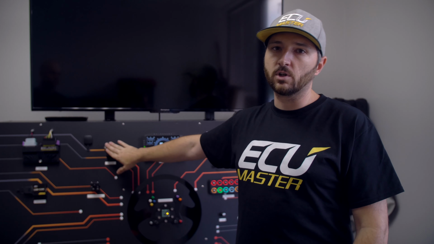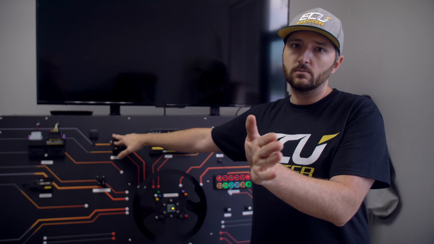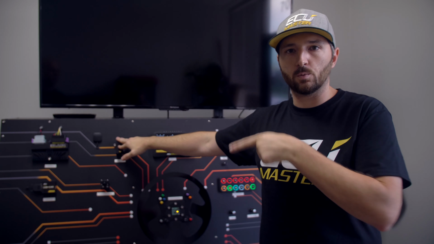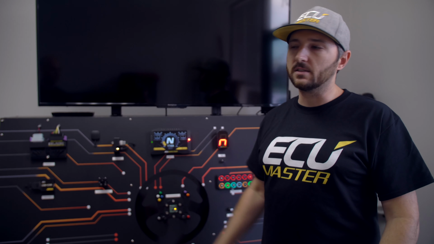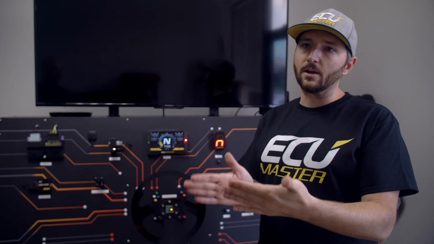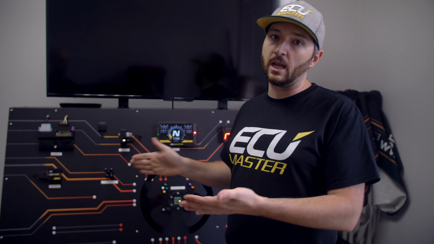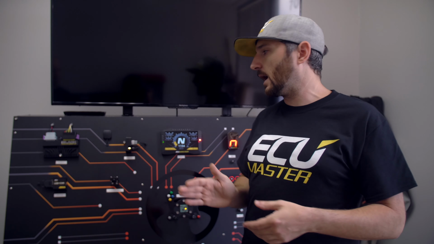So if you put this in a drift car, you can actually watch the car's angle versus the degree of travel. So let's say you're in a corner, you can see actually like how the car is yawed versus the path of travel. So that can be pretty useful to show you how much angle the car is actually seeing on the track.